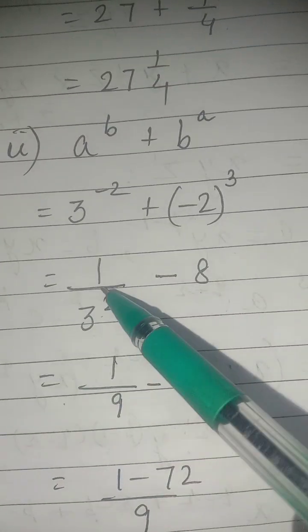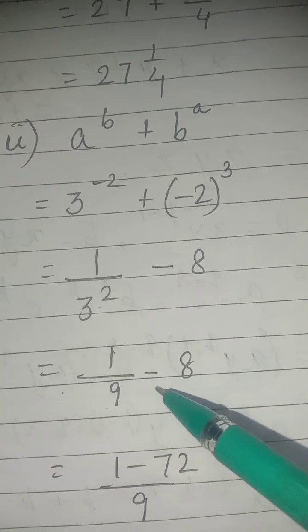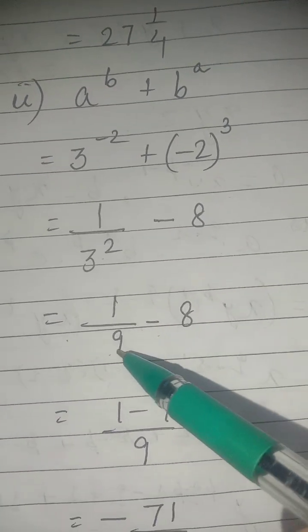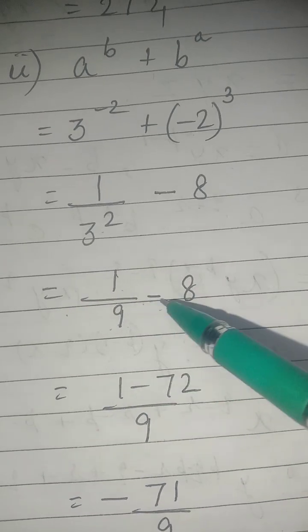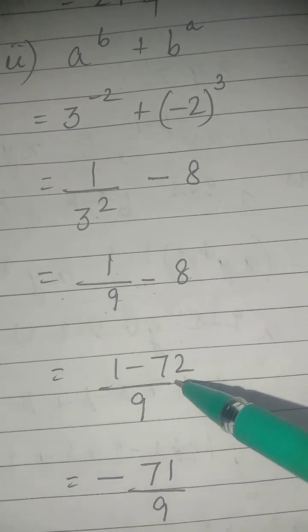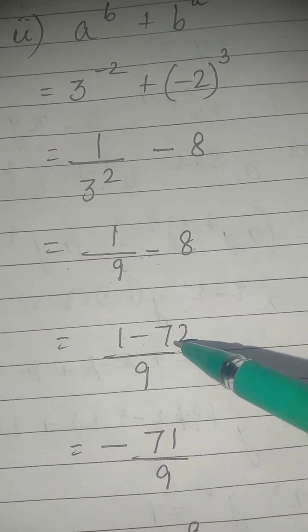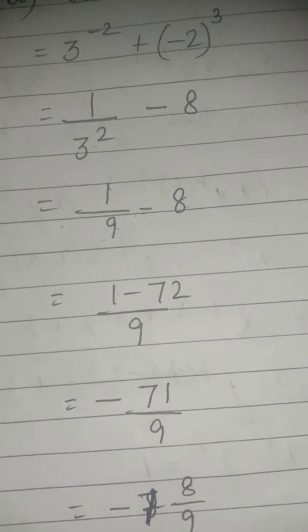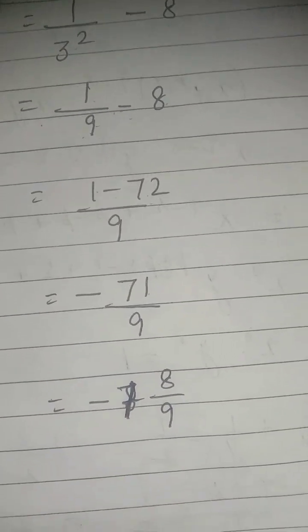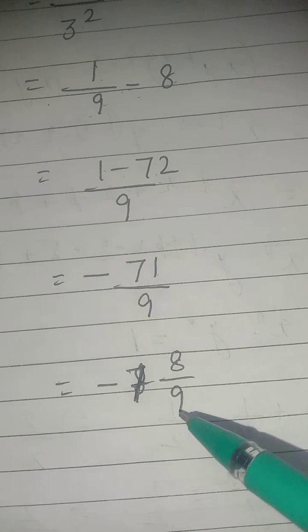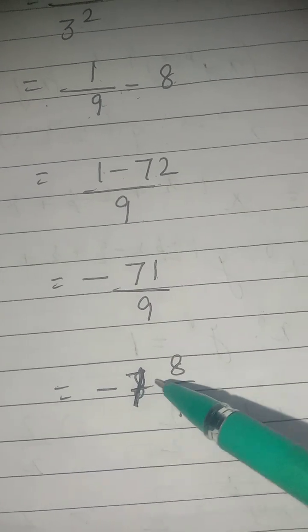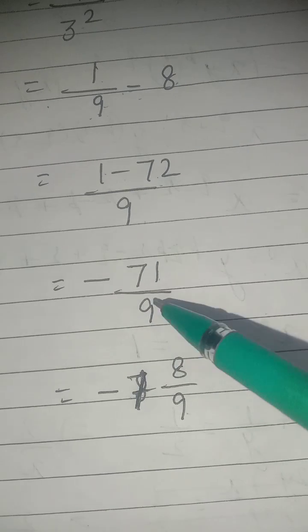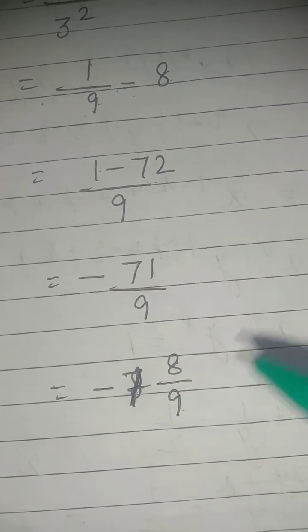Now equals to 1 by 3 square means 1 by 9 minus 8. Now take the LCM. So 9. So numerator 1 minus 9 8s are 72. So 1 minus 72, it's minus 71 by 9. Now it's an improper fraction. So convert it into mixed fraction. So answer will be minus 7 whole 8 by 9.